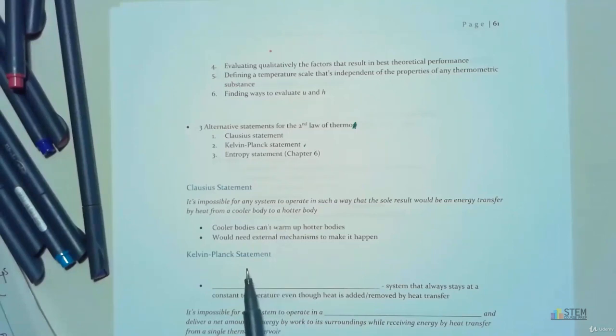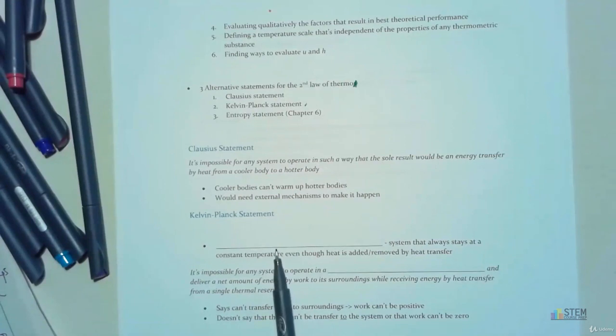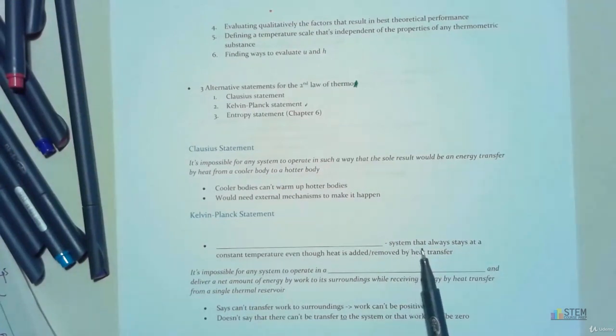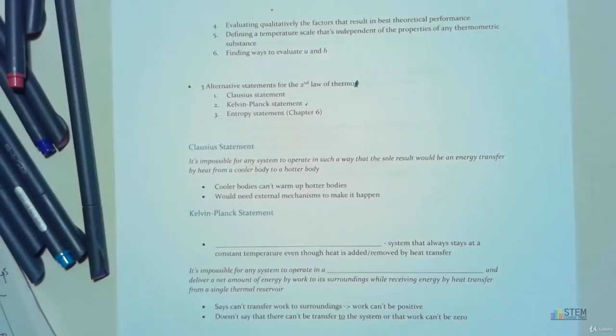Now this Kelvin-Planck statement, let's go over that. For this one, we need a term or two. So let's look at this first term. We're going to be talking about a system that always stays at a constant temperature, even though heat is added and removed by heat transfer. All right, so the thing that a lot of people use for an example would be the atmosphere or an ocean.